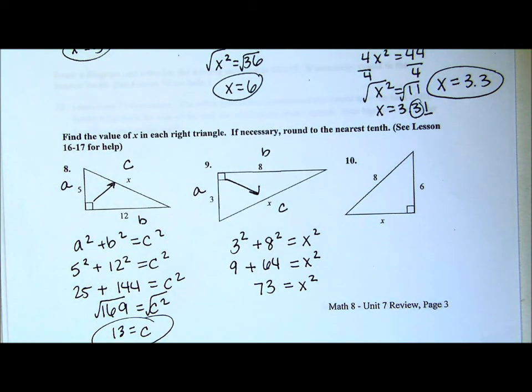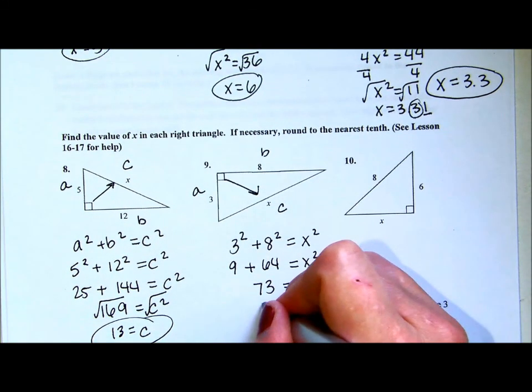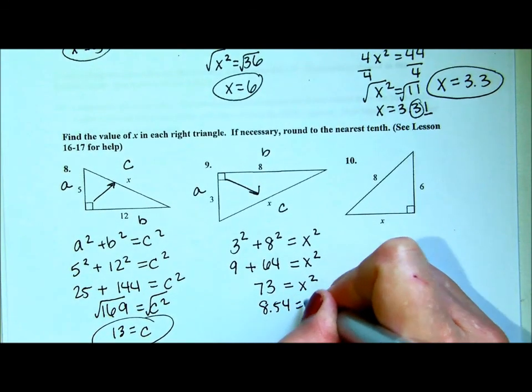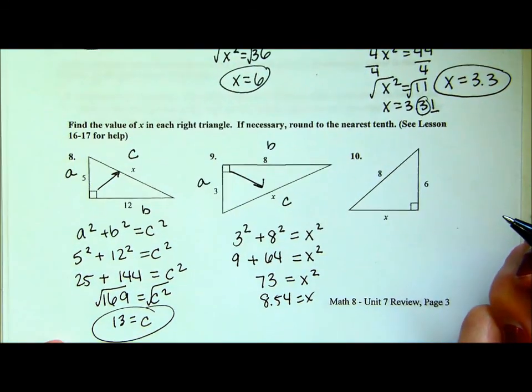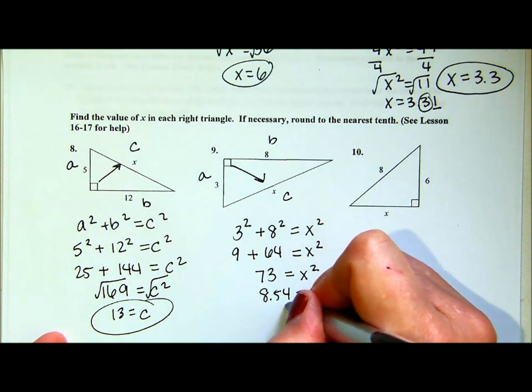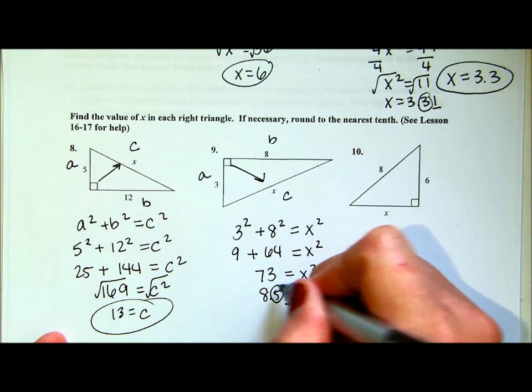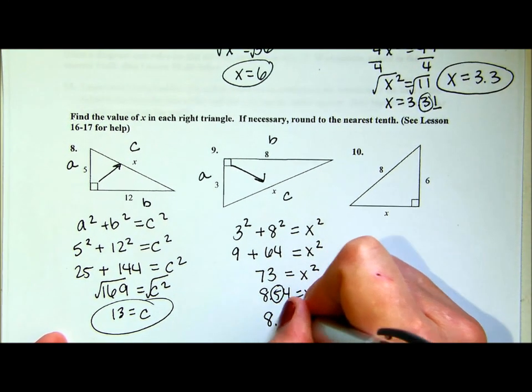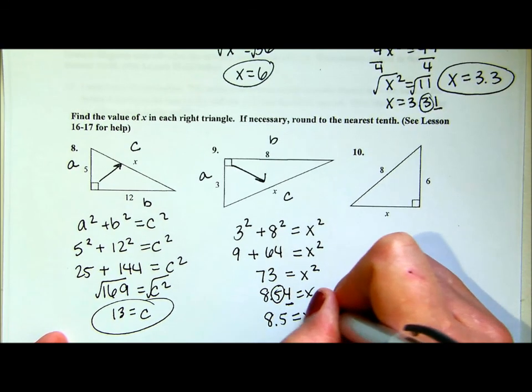And the square root of 73 is going to give us 8.54. Now we need to round to the nearest tenth. So I'm going to take a look at this 4, and that's going to cause my 5 to stay the same. So my final answer is 8.5 equals x.